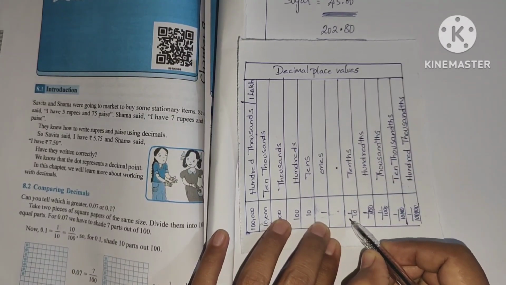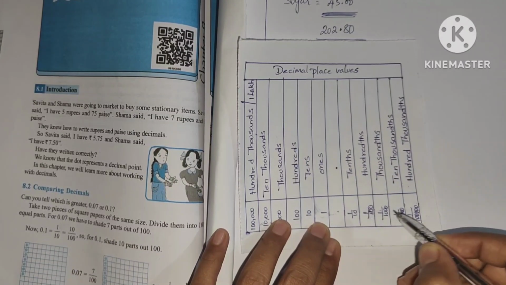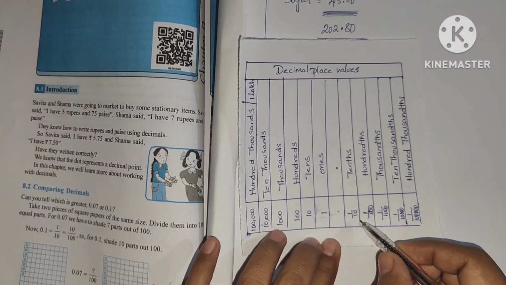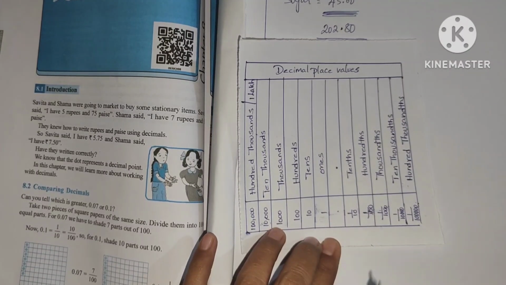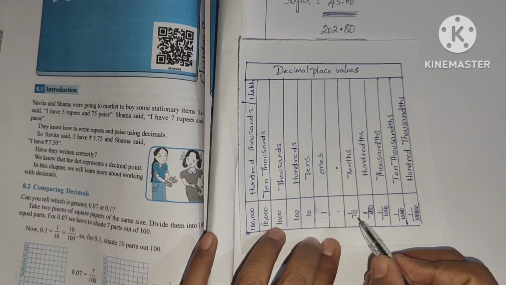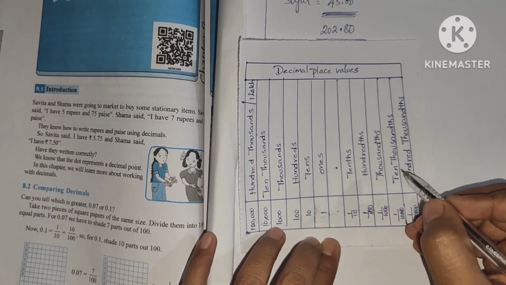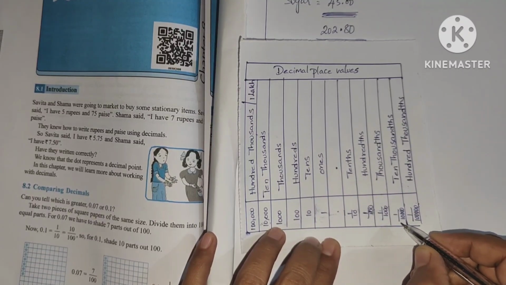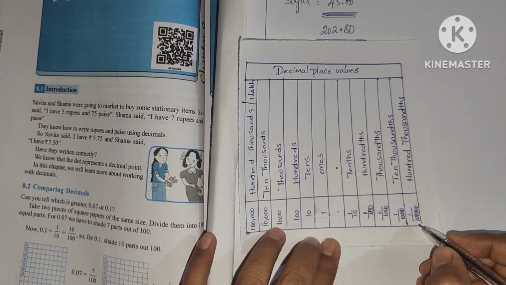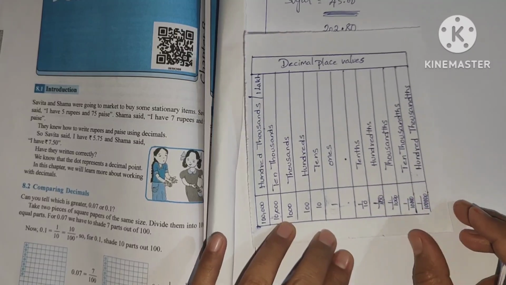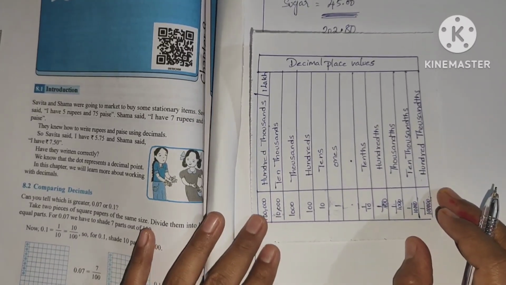That means the place values are 1 by 10, 1 by 100, 1 by 1000. That means it's 1 part in 10, it's not 10, 1 part in 100, and 1 part in 1000, that is thousandths, 1 part in 10,000. Like that are the place values of decimals.